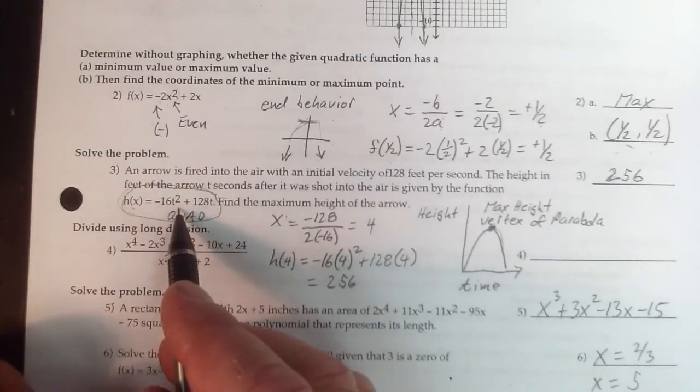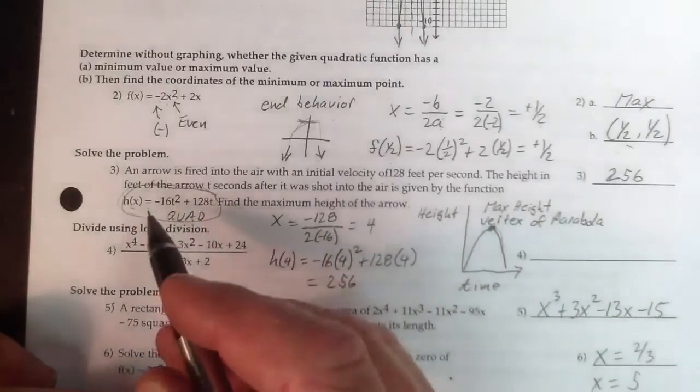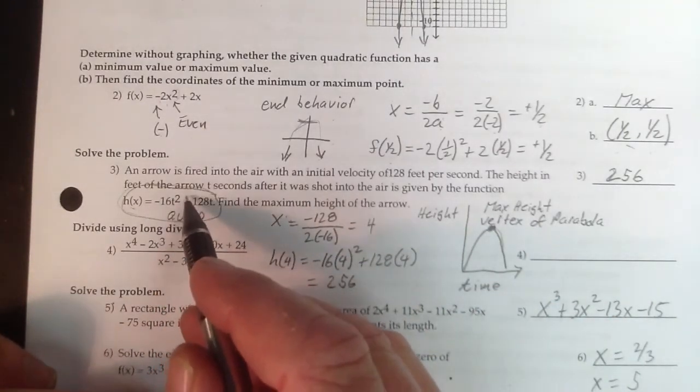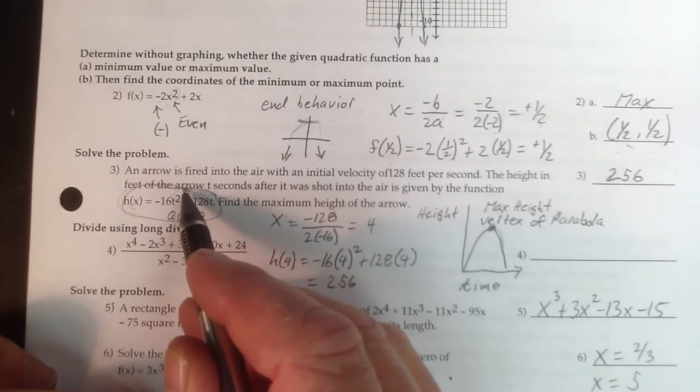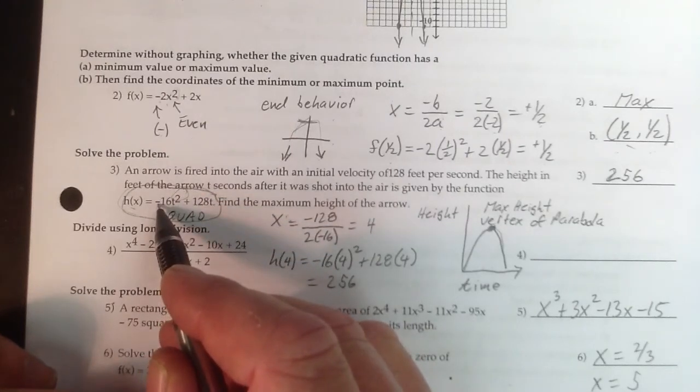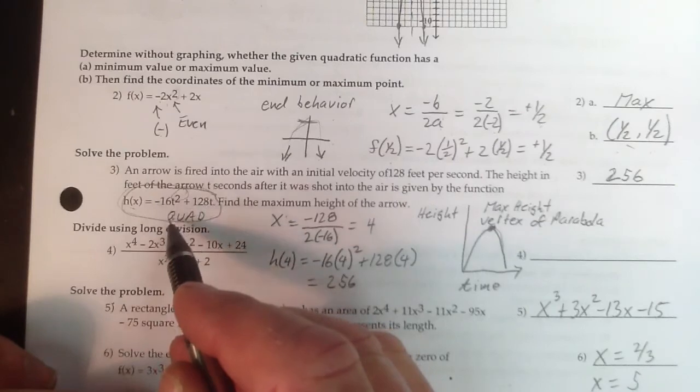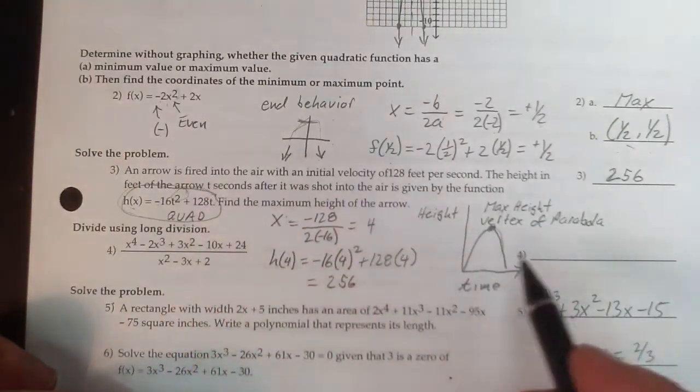The x value is the time after it has been shot. But what am I going to get? I'm going to get a frowny face quadratic, an even ordered, a negative lead coefficient. So this quadratic is going to have a maximum.